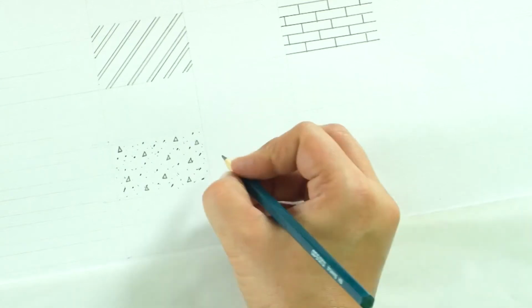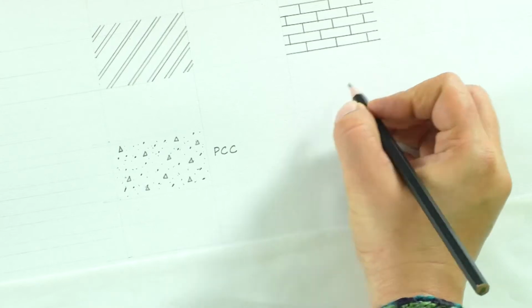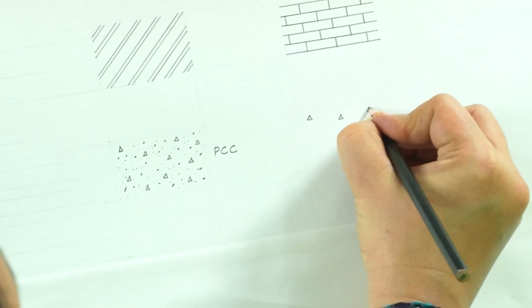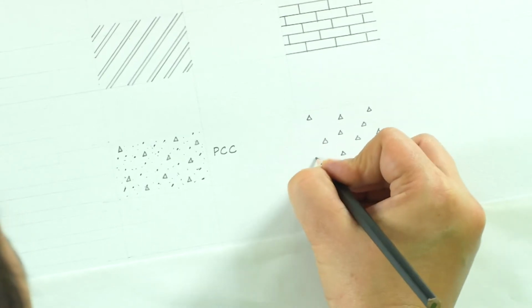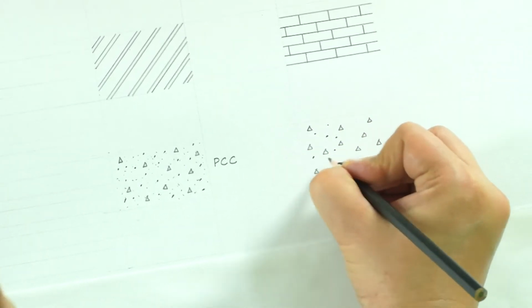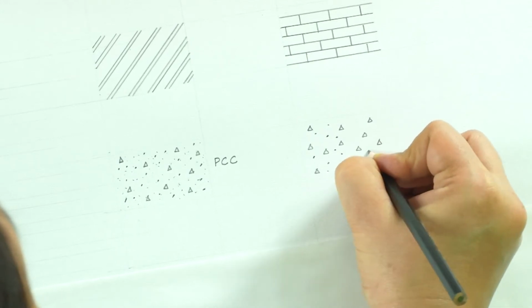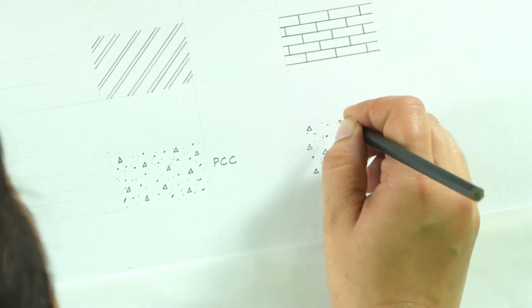This one is PCC, plain cement concrete. Now, suppose we have to draw RCC, which is reinforced cement concrete. We use the same representation as PCC, because RCC is nothing but PCC plus the addition of reinforcement. So, we will make the same representation as we did for PCC. We will make those triangles, those thicker dots, and then those finer dots.